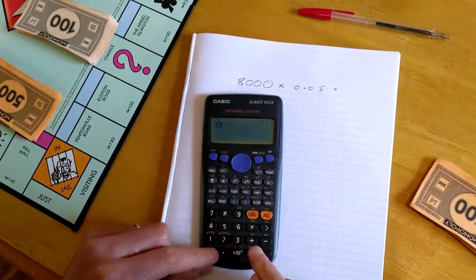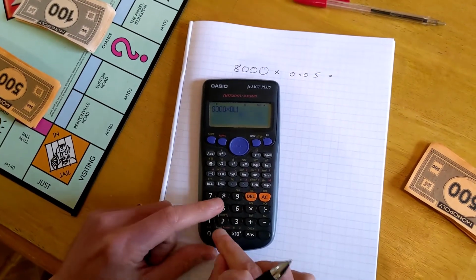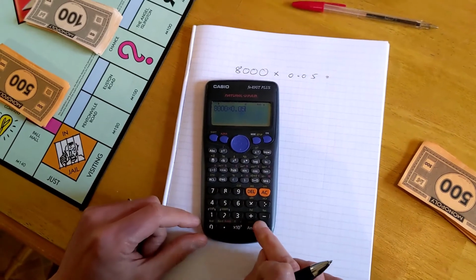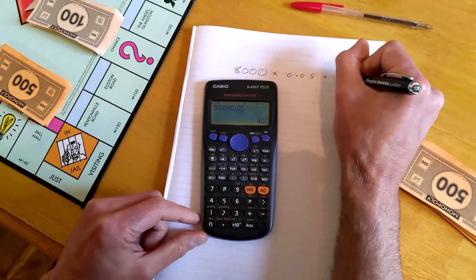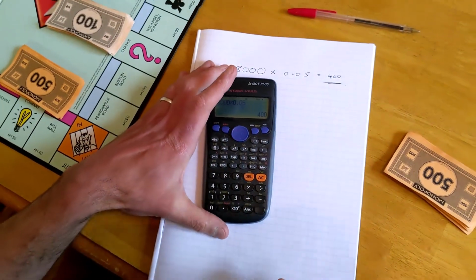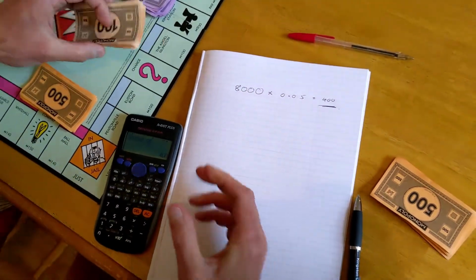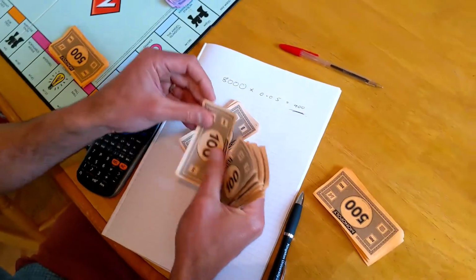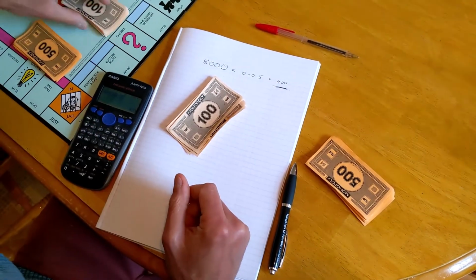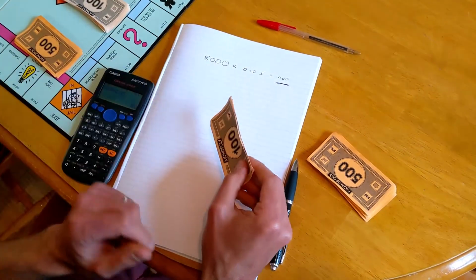So 8,000 multiplied by 0.05 equals 400. If you multiply it by 0.5, by the way, you're going to get 4,000. That's a mistake and a half. Right, so 400. So I get another £400. I wish the interest worked exactly that way. So there's another £400.